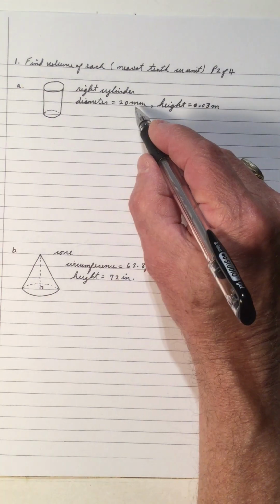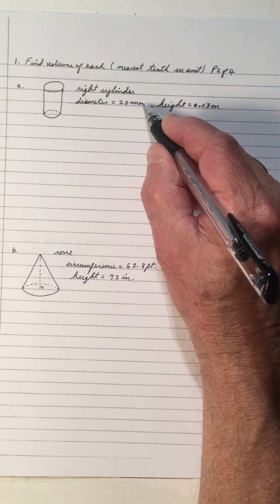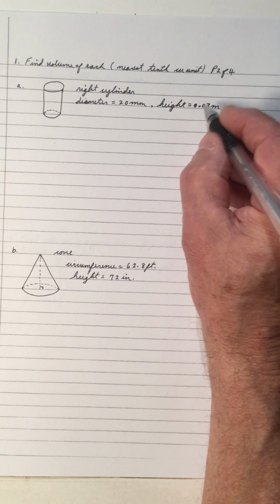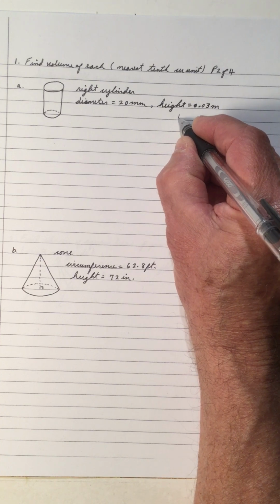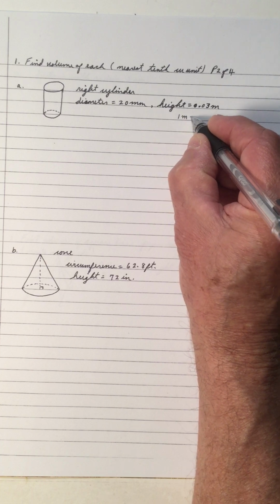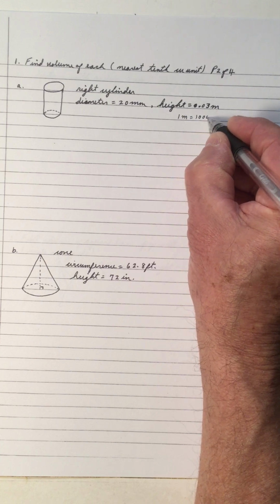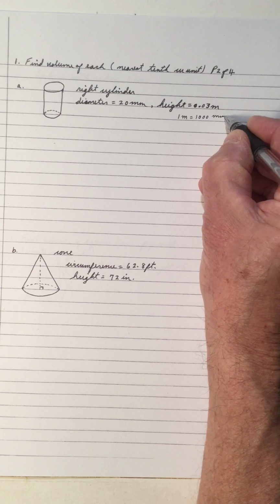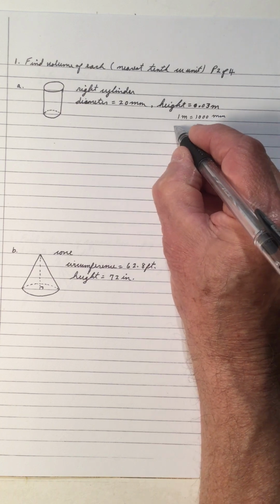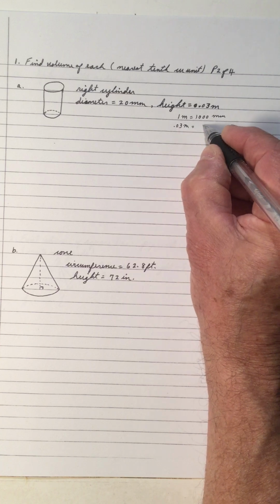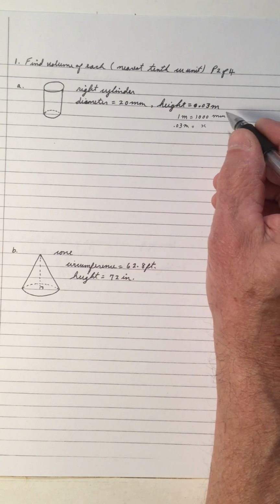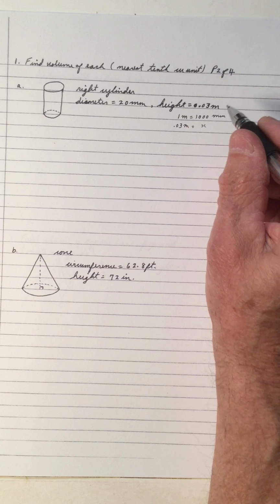We have millimeters and meters, so let's change. 1 meter is 1,000 millimeters. So 0.03 meters is how many millimeters?